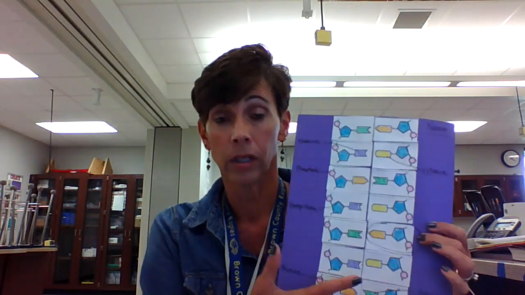Okay. If you get all of this finished and you have it all colored and you get it all cut out and you get it all glued on and labeled, then you are to work on iReady. You are not playing games. You are not just sitting doing nothing. Okay.